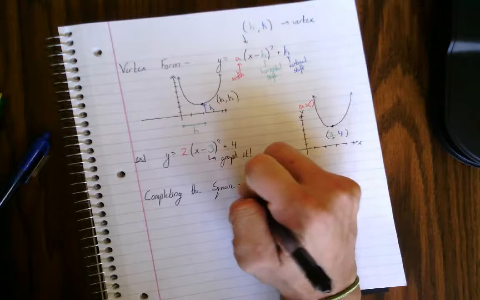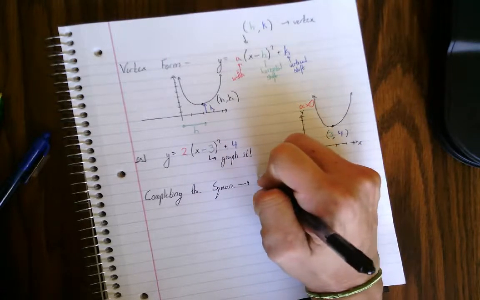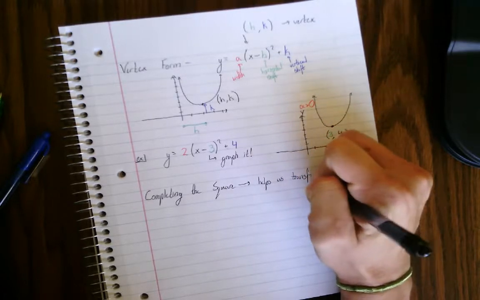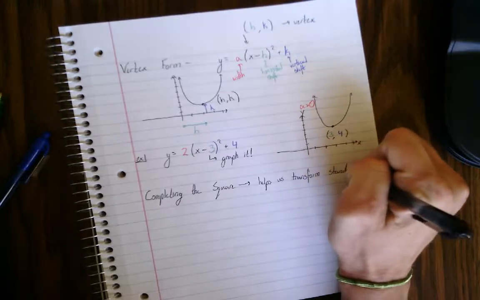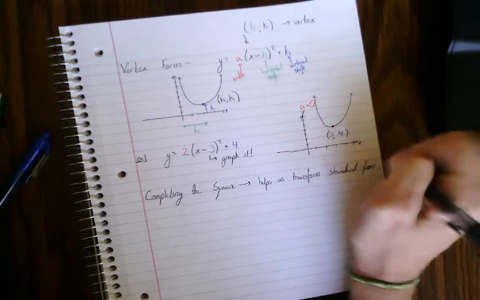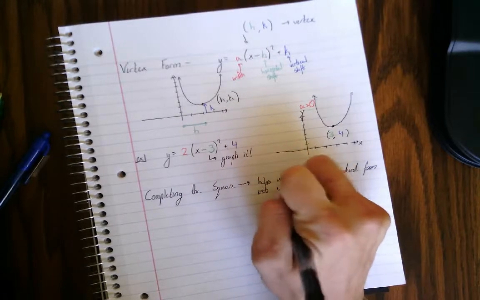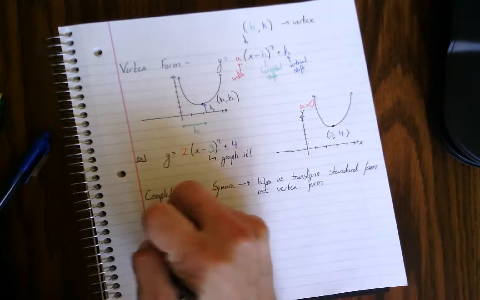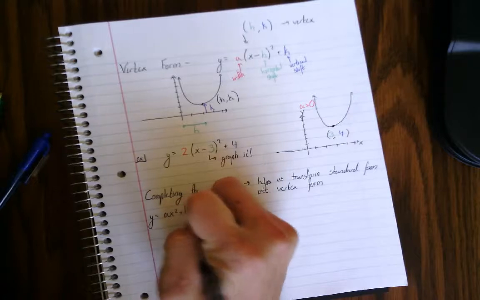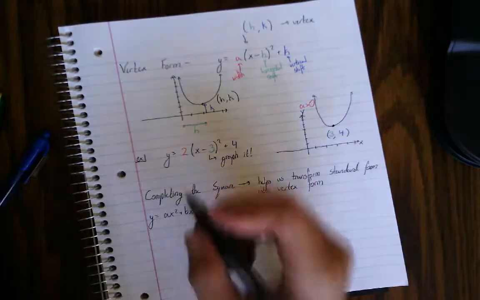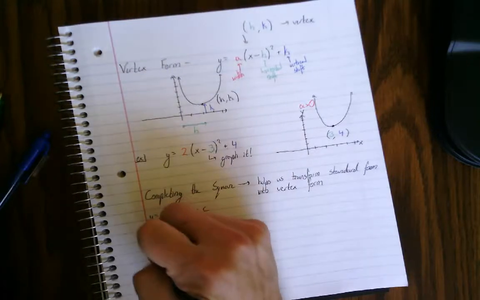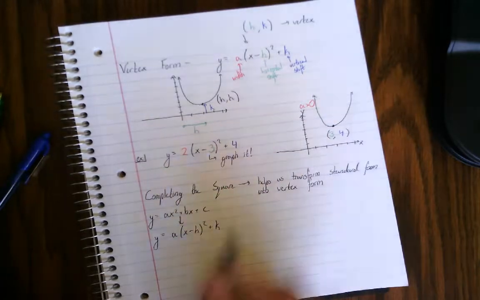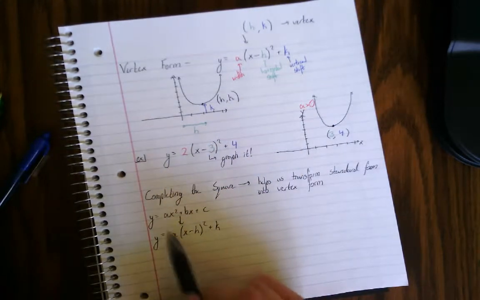Specifically for this context, though, it helps us transform standard form into vertex form. Or in other words, we're going from ax squared plus bx plus c, which doesn't have very much useful information to think of it as a parabola, and we change it to y equals a times (x minus h) squared plus k. So for this case, these two a's are the same exact value.